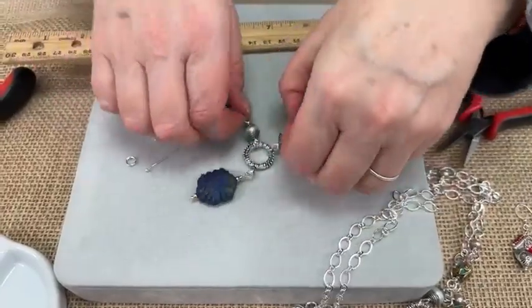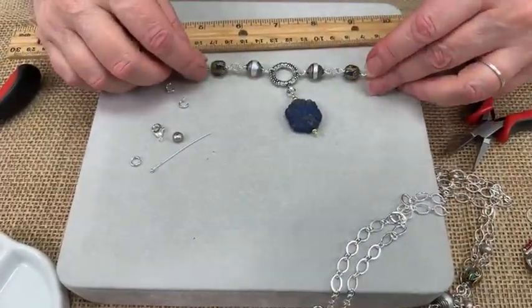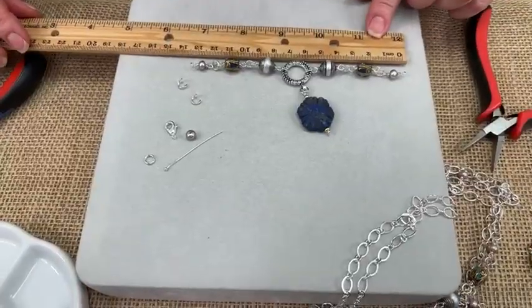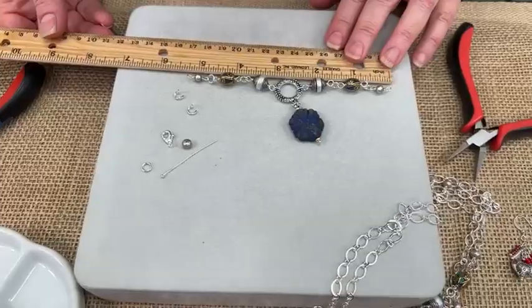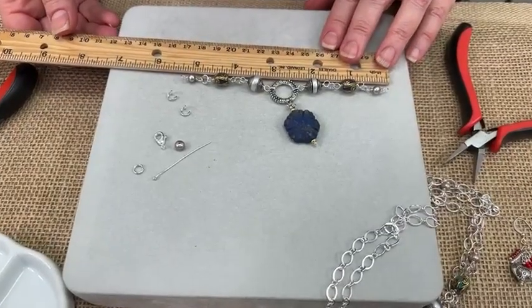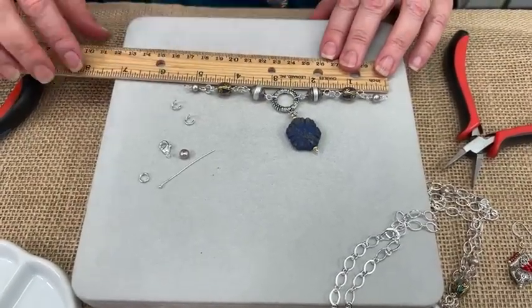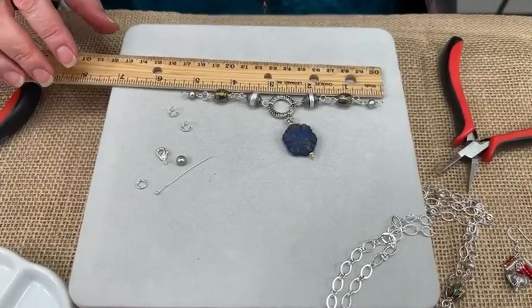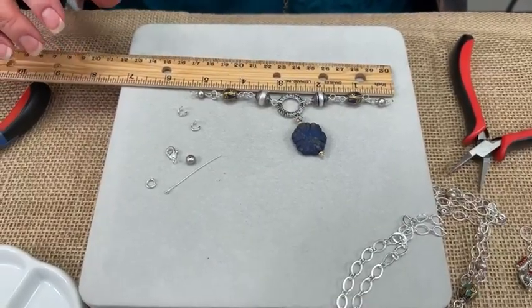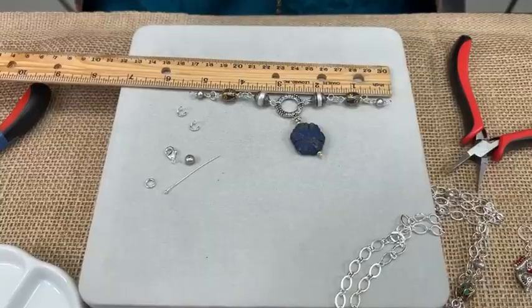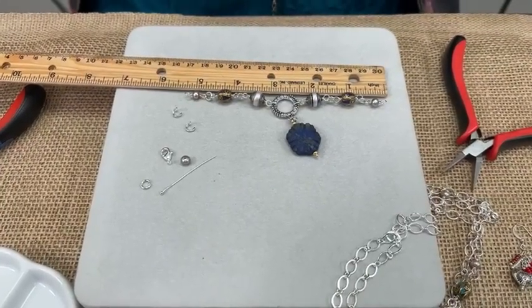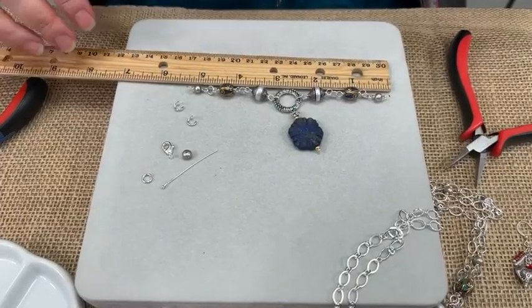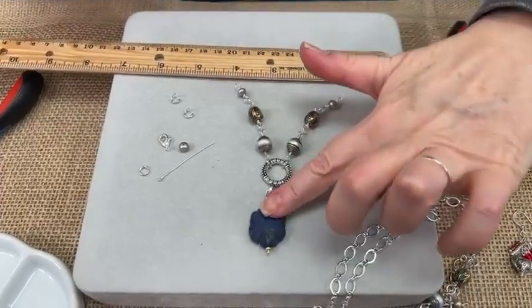And this segment is, let's see, 5.5 inches, well, it will be with the jump rings. So the maximum length of the necklace can be 23.5 inches, right? But do you really want 23.5 inches?